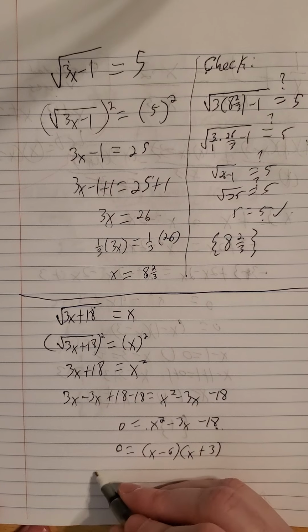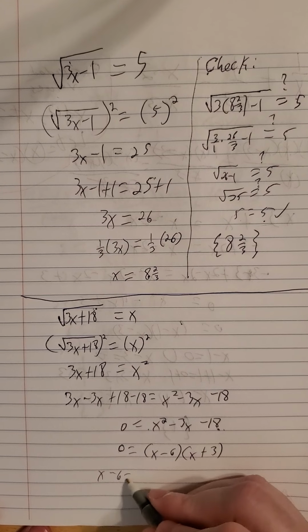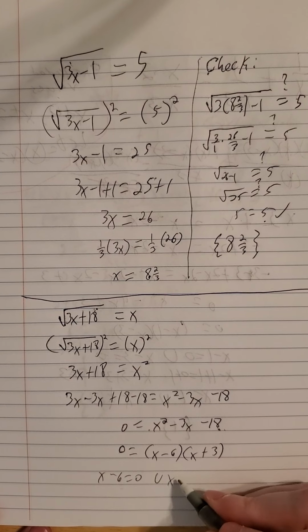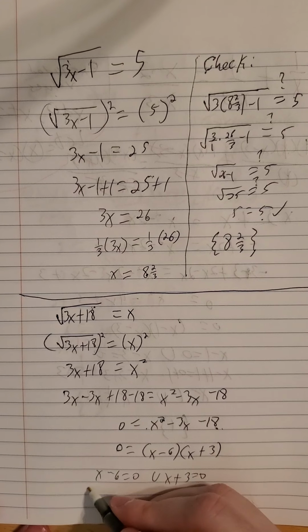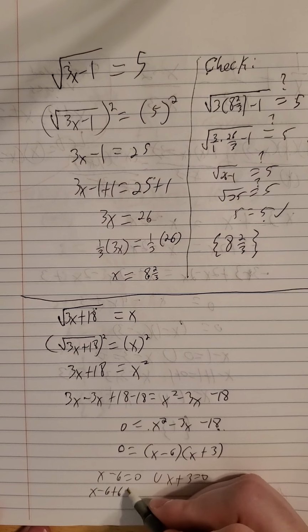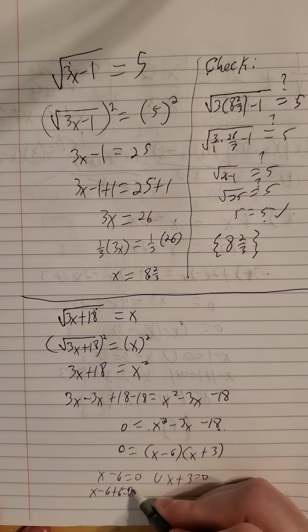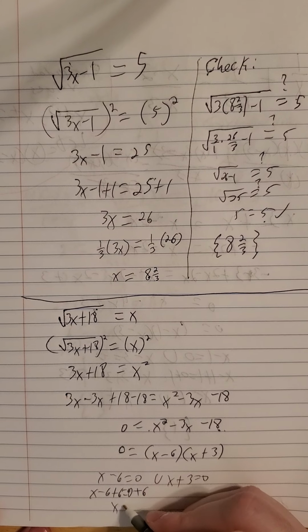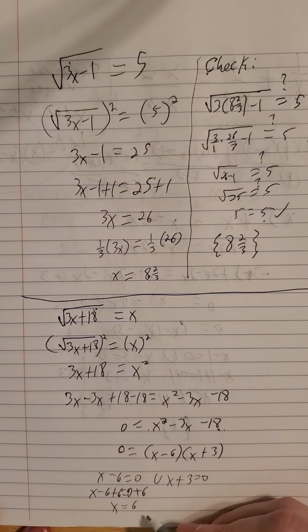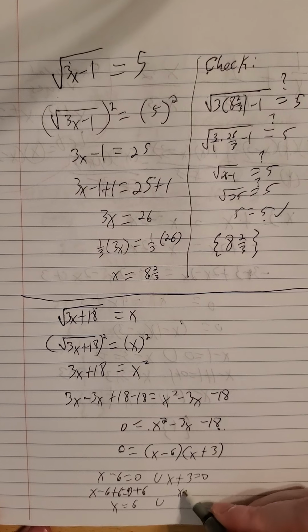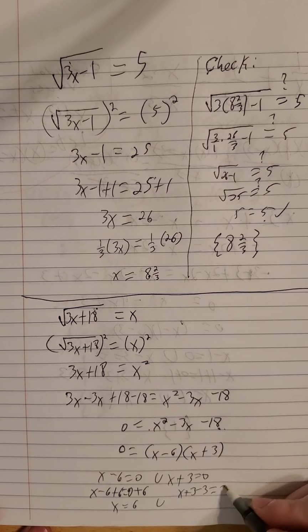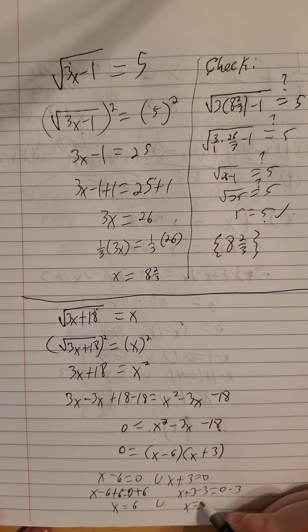So again, we're setting one at a time equal to 0 and solving. x minus 6 is 0, union x plus 3 is 0. So then we're just using those same properties of equality we've been using since chapter 2. So x could be 6, or x could be negative 3.